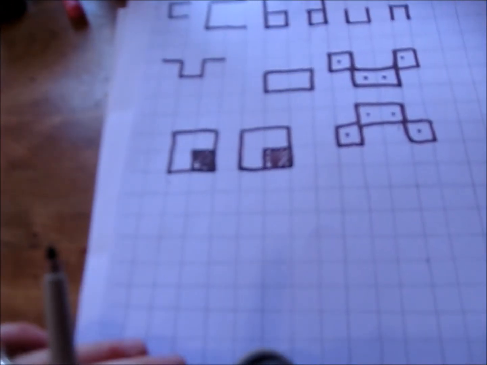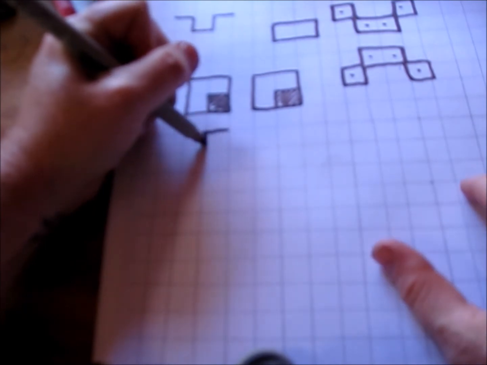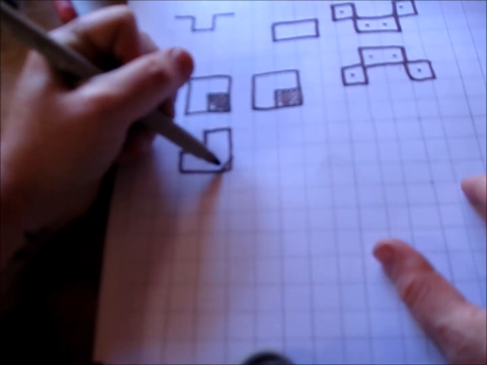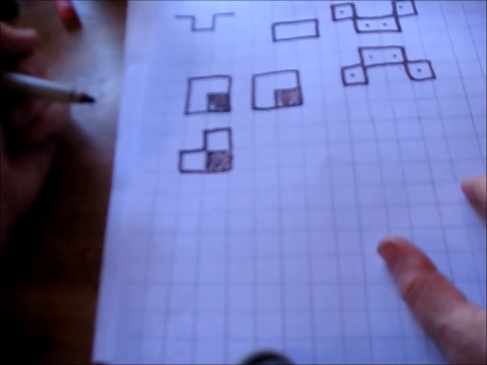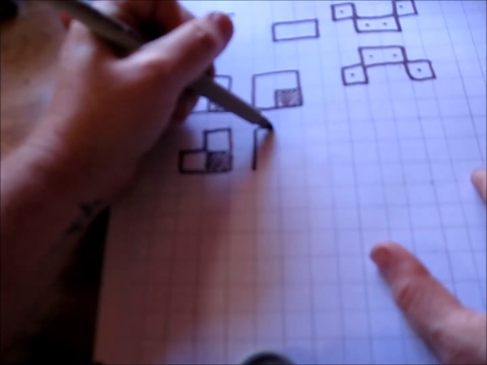Another technique to make Minecraft eyes is leaving a teardrop shape out, or let's make larger eyes.